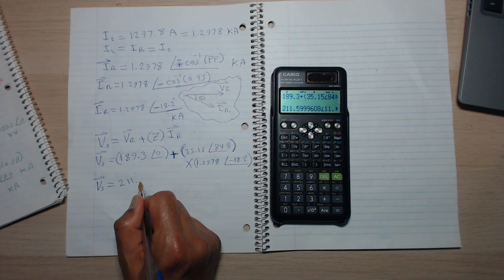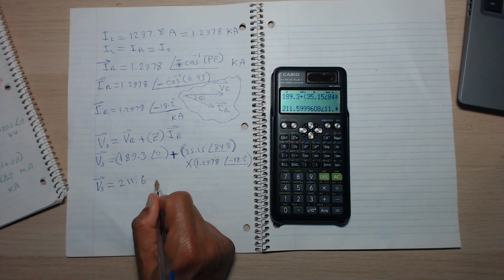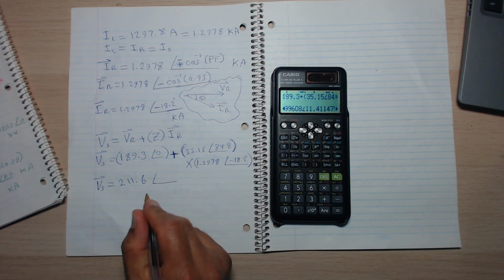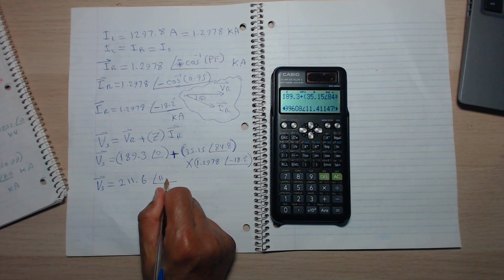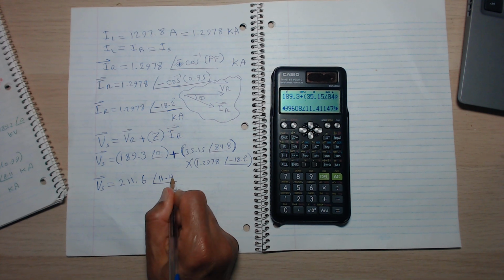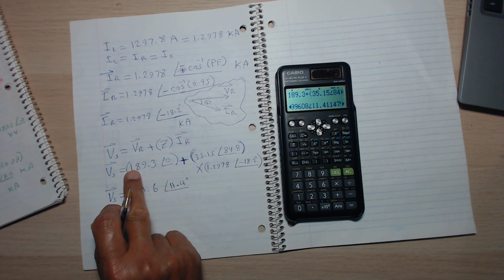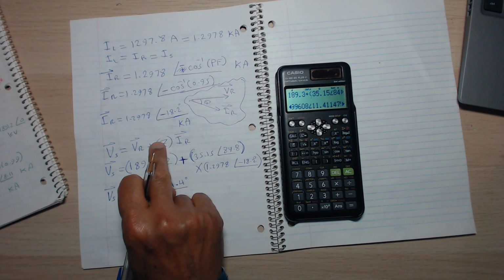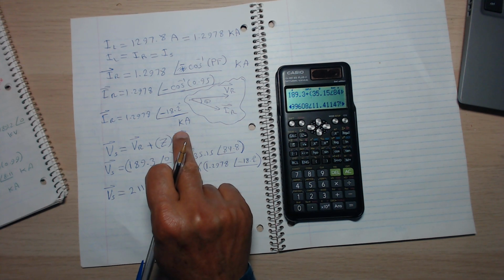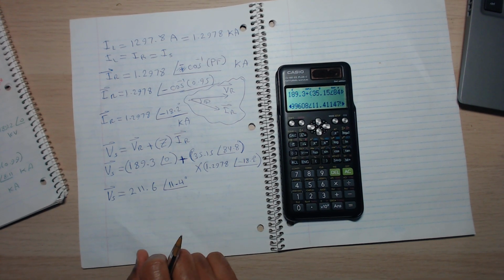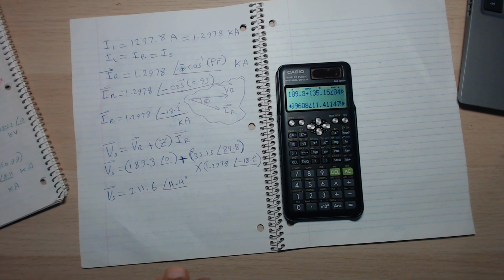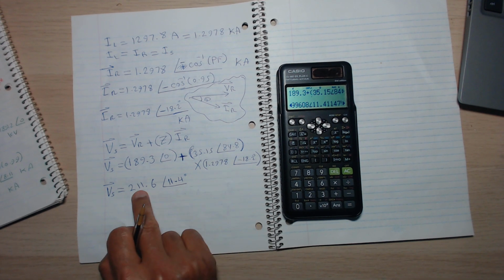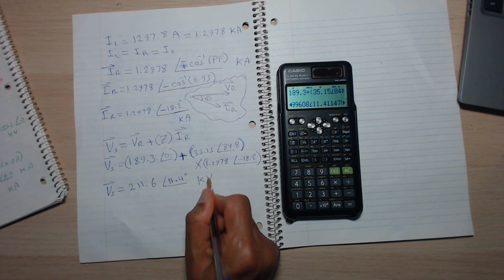So 211.599, so 211.6 angle, scroll to the right, and we use two decimals for the angle, 11.4 degrees. And the answer, again, as I told you, will be in kilovolt, because this quantity is in kilovolt, and this quantity is in kilovolt because Z is in ohm and I is in kiloampere. So both quantities are in kilovolt, because you cannot add kilovolt to volt. Two quantities should carry the same units, kilovolt plus kilovolt. So the final answer will be in kilovolt.